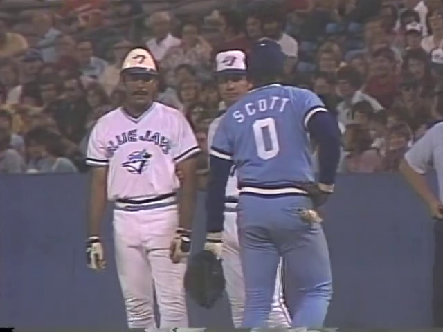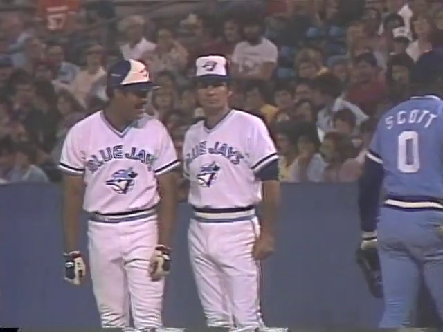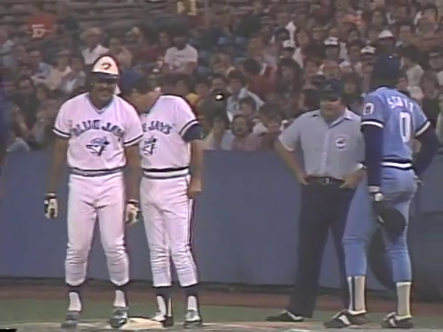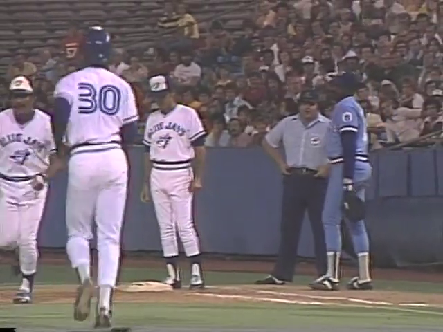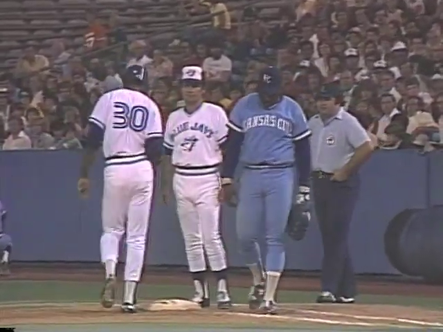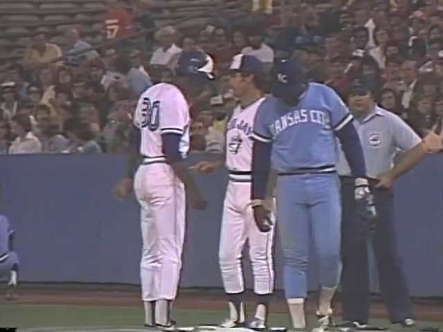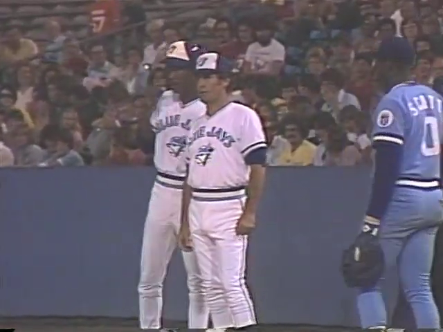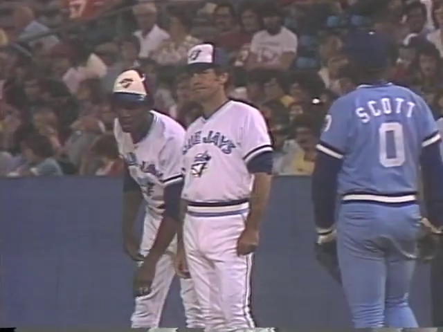Now we're going to get a pinch runner on 3-2 as the Blue Jays will bring Velez out of the ball game. Running for Otto Velez, number 30, J.J. Cannon. Cannon comes in to run. So J.J. Cannon runs for Otto Velez.